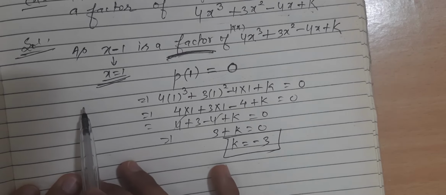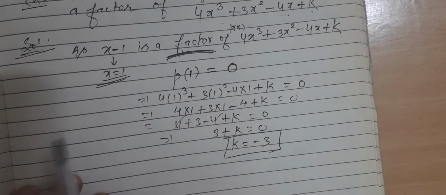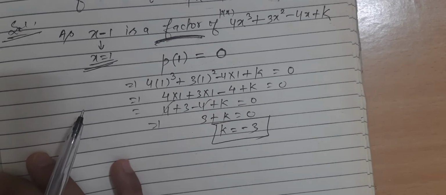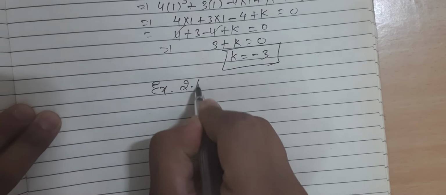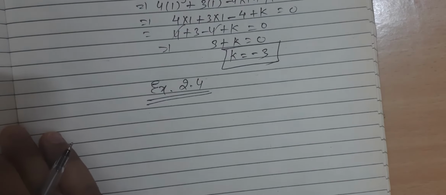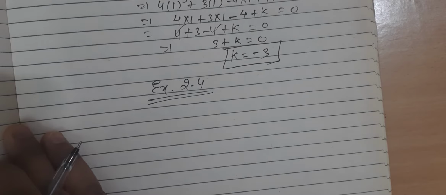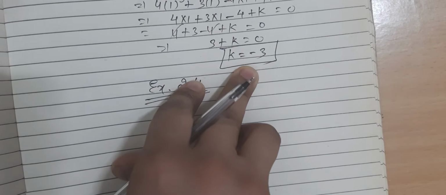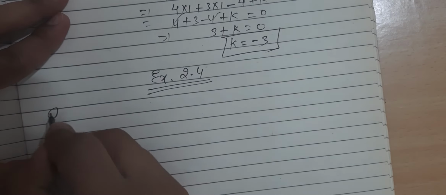So these are the 2 types of questions. The same type of question we will solve in the exercise. The third type of question we will solve later, but first we will see this exercise 2.4. Questions number 1, 2, 3 are completely based on this factor theorem and these type 1 and type 2 questions. So we'll see one question from each.